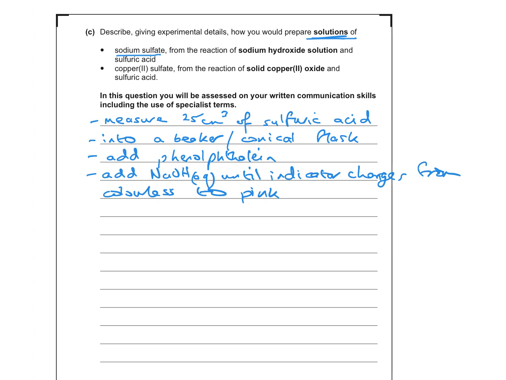Now the next thing we'd have to do is remove that indicator, but we don't want it present in the solution. So then we would heat the solution with some charcoal, and then we'd filter it to remove the charcoal.